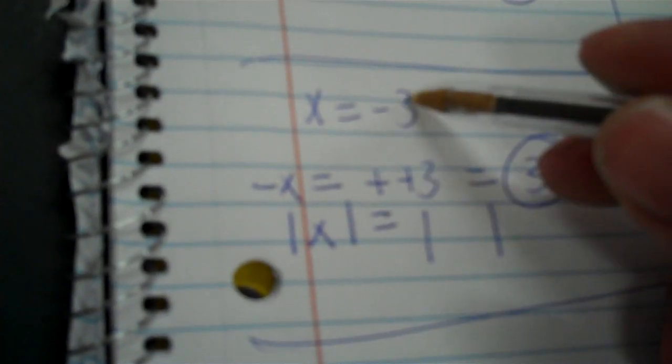Next one, x equals negative 3. And again, I'm finding negative x and the absolute value of x. So carry your negative over, and then we replace x with negative 3. We have the double negative, so it goes plus plus. So that equals just positive 3. Now we make the brackets, we put negative 3 in for x, and now I go to my number line and count from negative 3 to 0. 1, 2, 3. So 3.